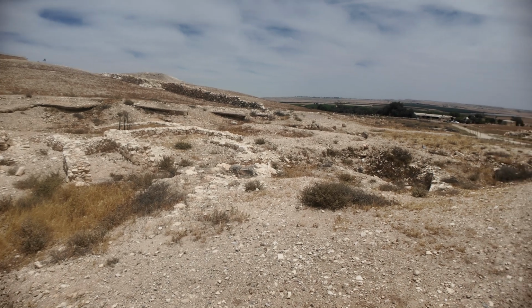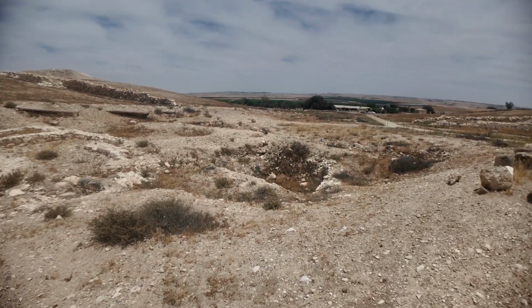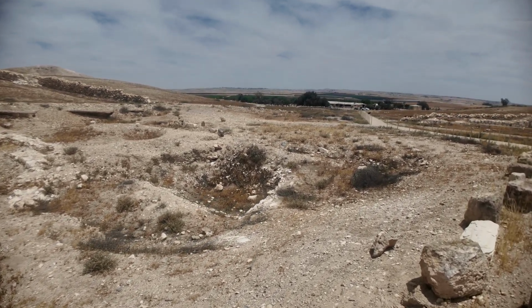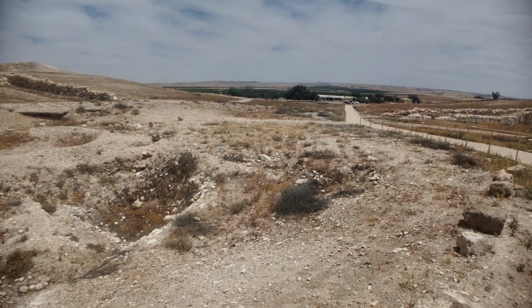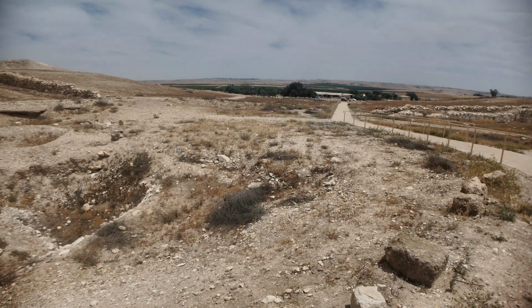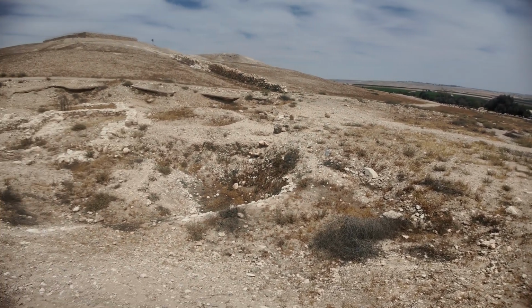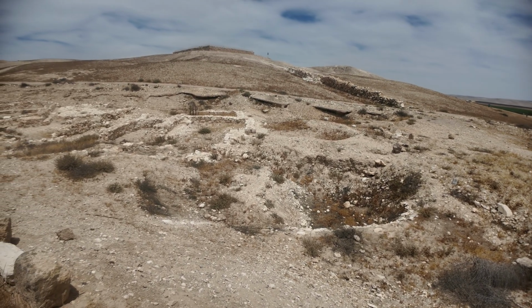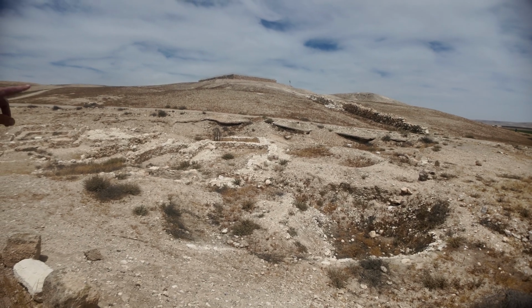We have Tel Arad, the Canaanite, and we have the fortress of Arad on the top, which is Iron Age, and the other later periods. So the fortress was 1,500 years after the Canaanite village, which is a lot. So that's the fortress over there on the north.